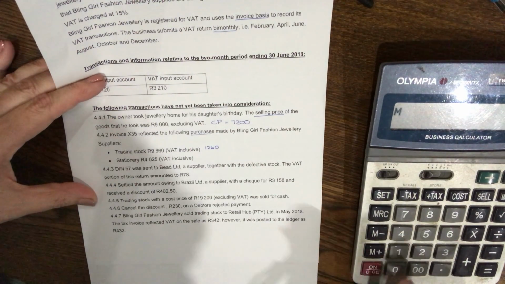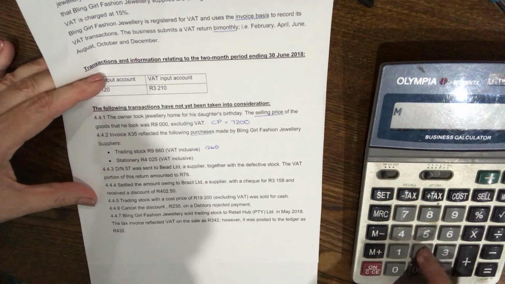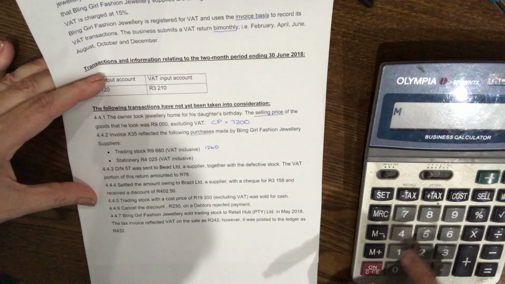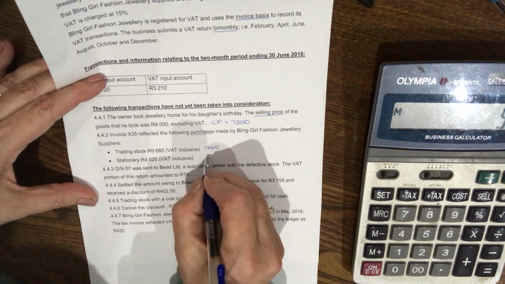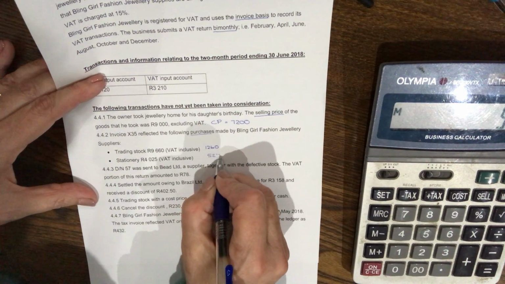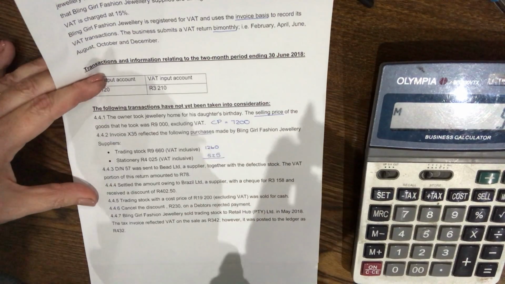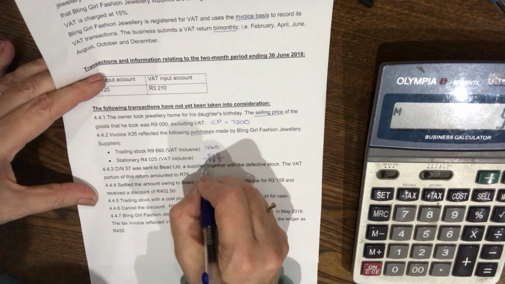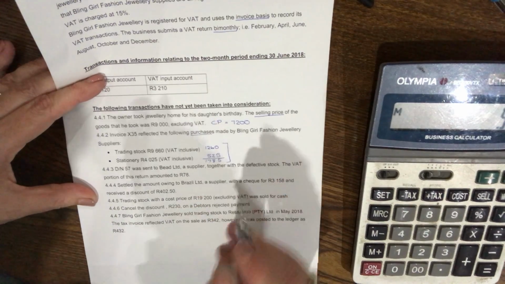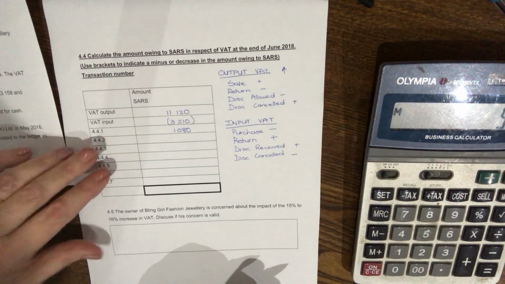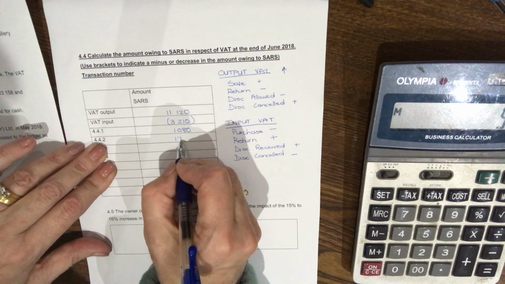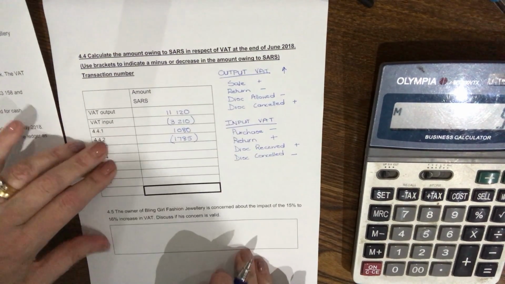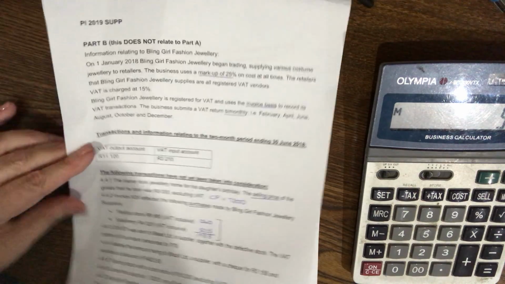And stationery inclusive 4025 times 15 divided by 115 is 525. And remember, all these calculations, we work with what we want over what we have. This is one invoice, so that's 1785 on one invoice. It was a purchase, so it is in brackets.